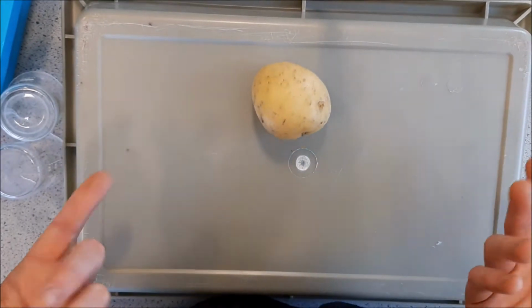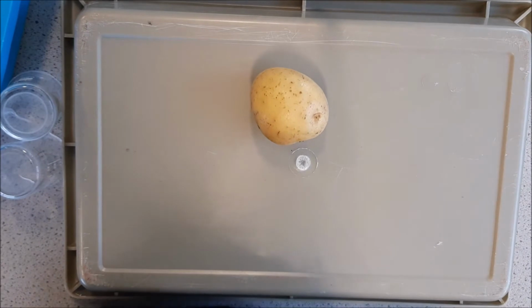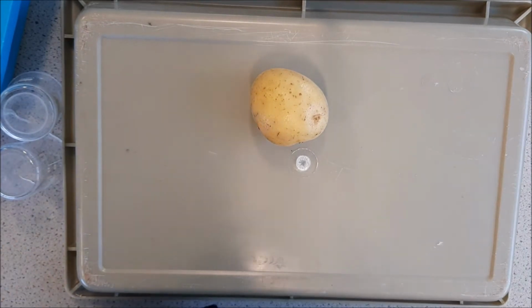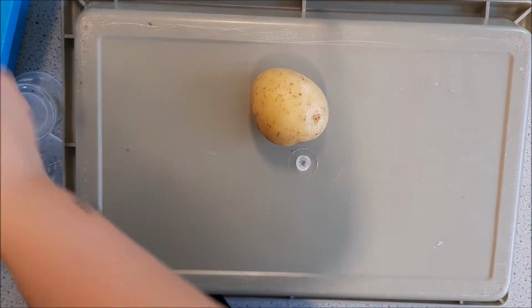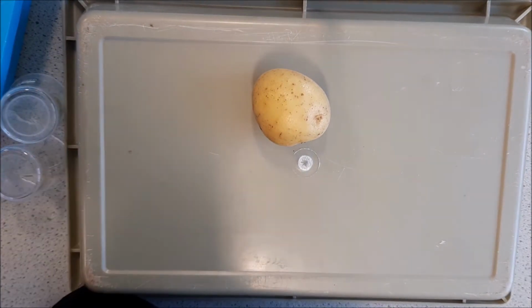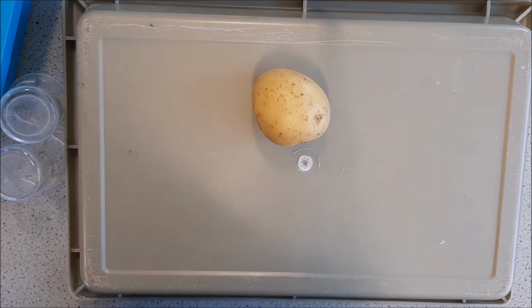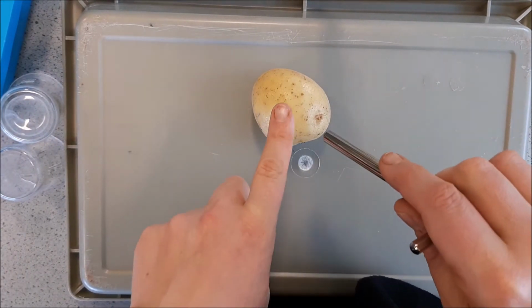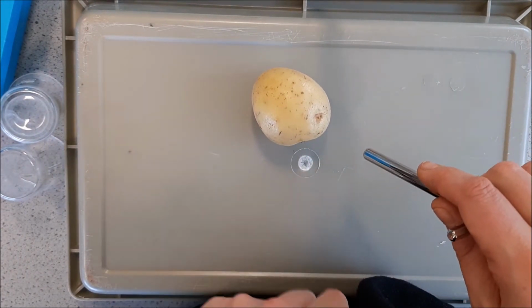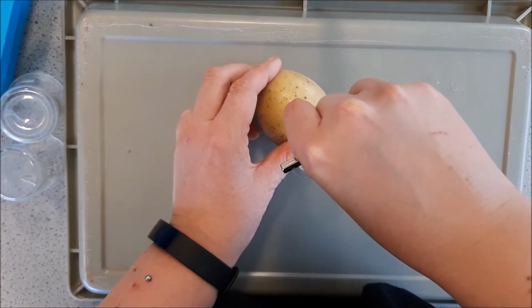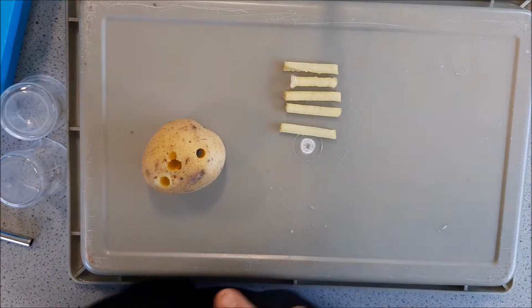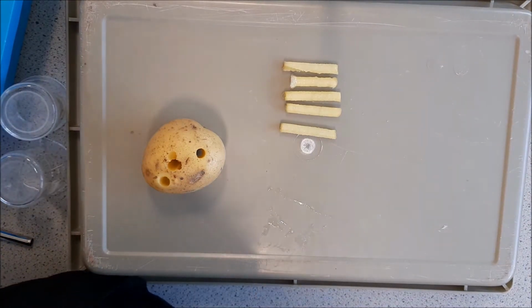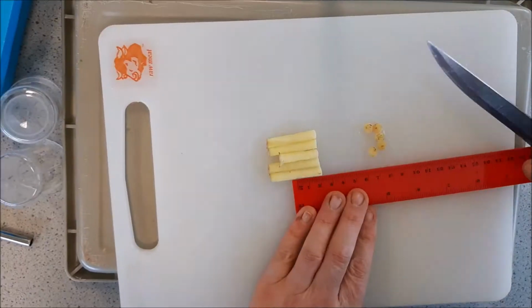Okay, here's one of my control barrels. This is just a tray and a potato. Now what I'm going to do is I've got 4 different solutions and a control, which is water. And what I'm going to do is cut 5 pieces of potato. So I need to use a cork borer. So that's my 5 pieces of potato. So what I'm going to do is cut them so that they are all the same length.